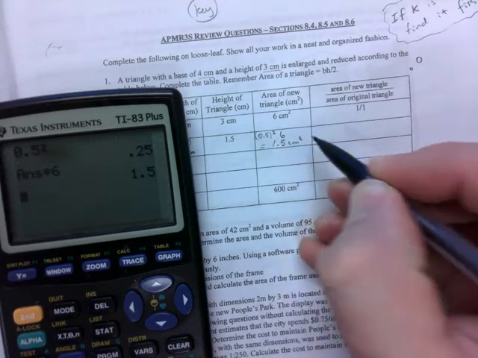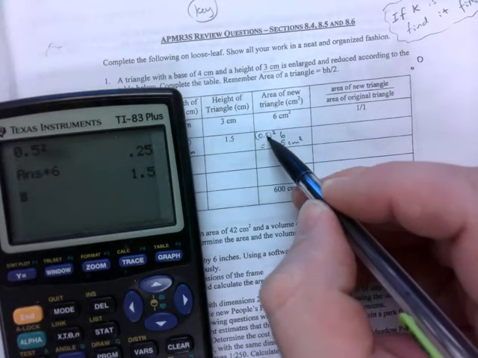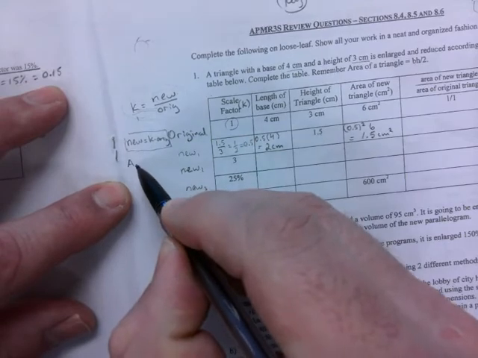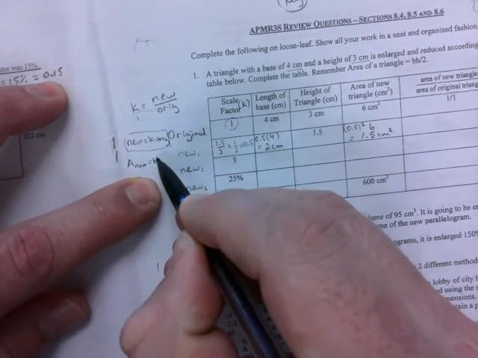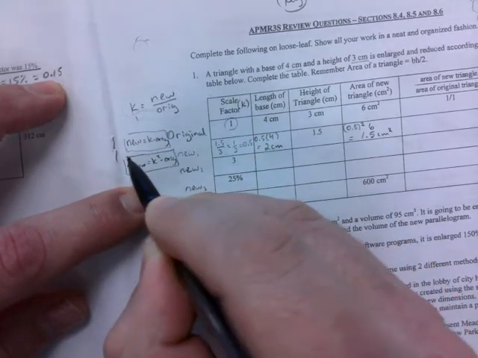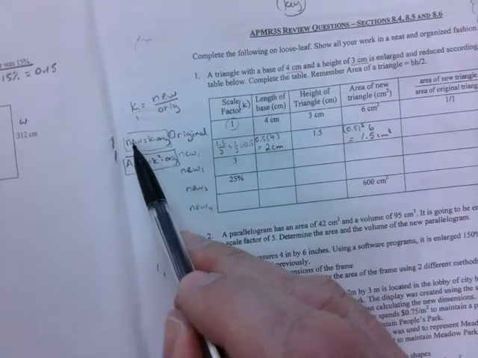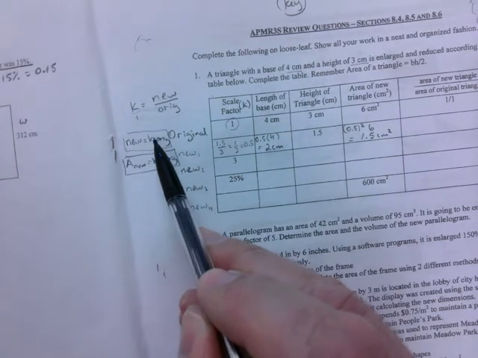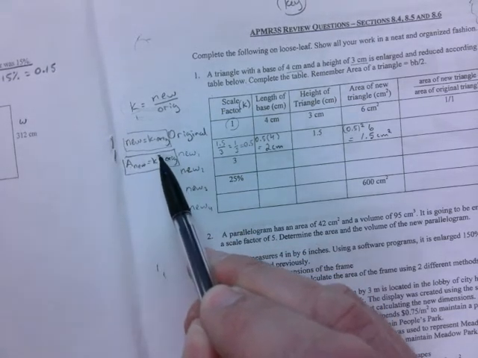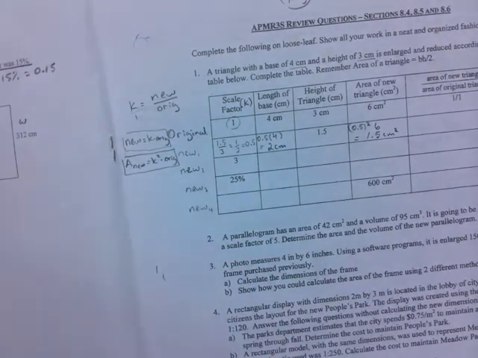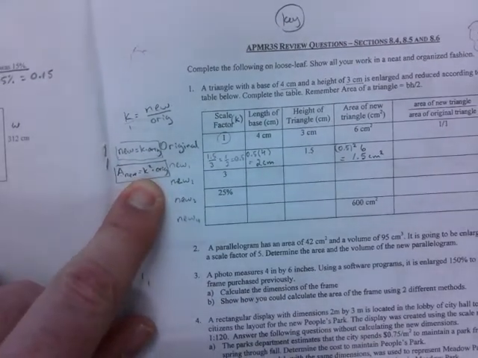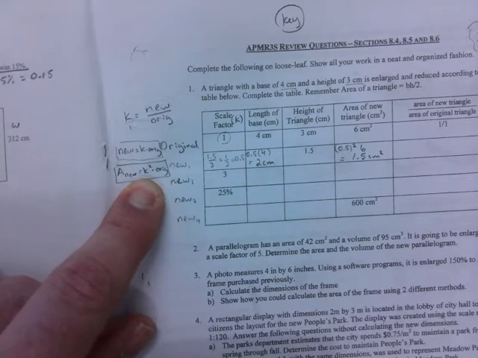in centimeters squared. So let's say you didn't get this part. You're like, what? k squared? Okay, I will put this on the side here. Area of new is k squared times area of original. This is always considered length, width, and so forth, but this is one-dimensional. When you're dealing with areas, you have to make sure your scale factor is squared, because the scale factor has affected two dimensions: you have affected both the base and the height of that triangle.